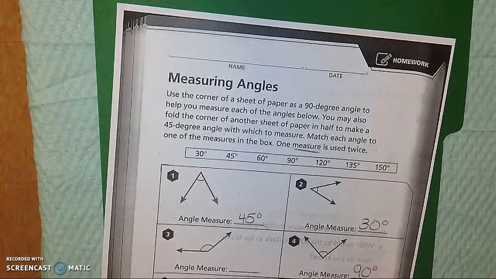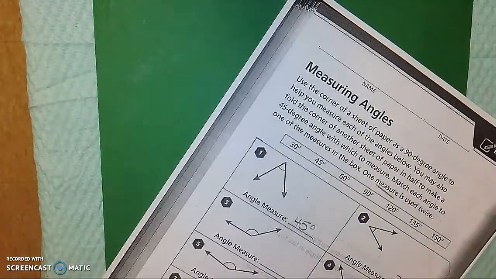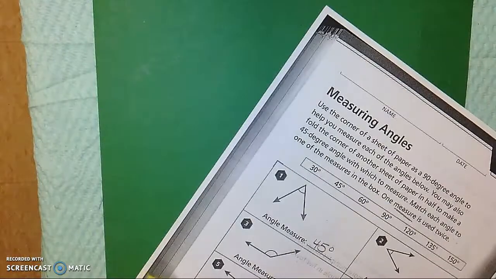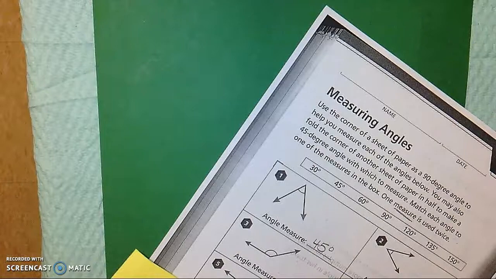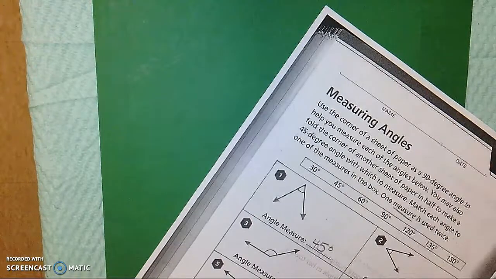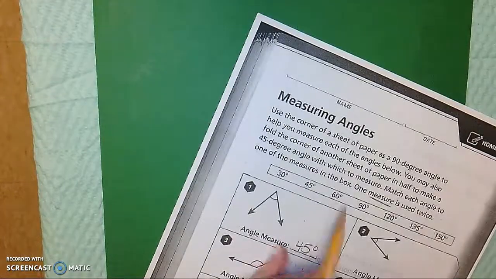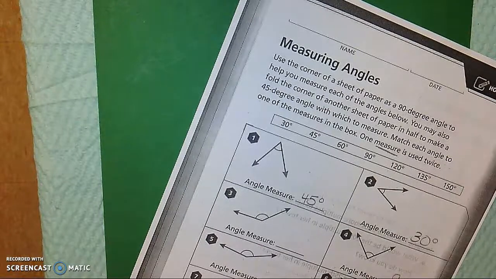And then I look at this one right here. And man, that one to me looks greater than 45, but not by much. So I'm going to say greater than 45, up right there, 60 degrees.